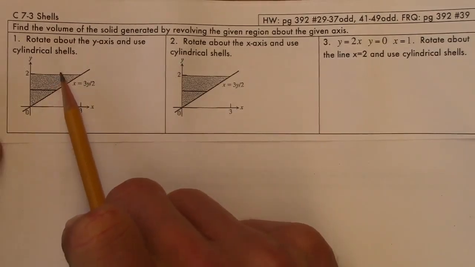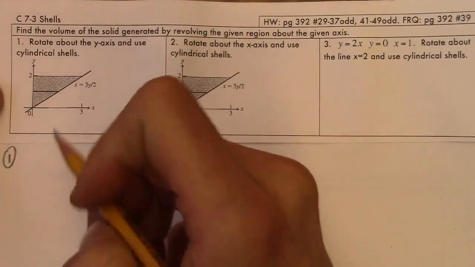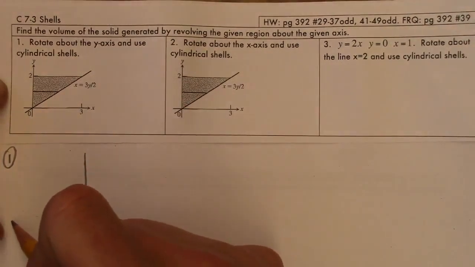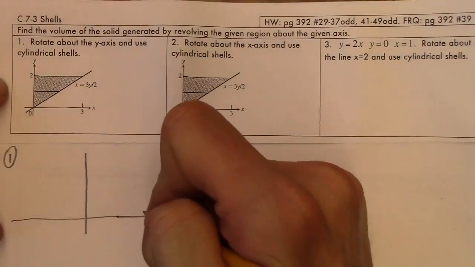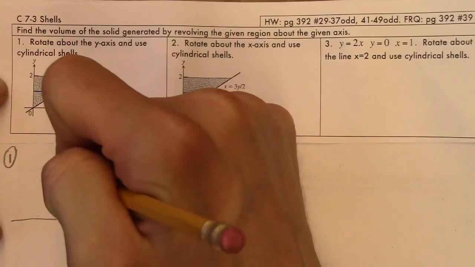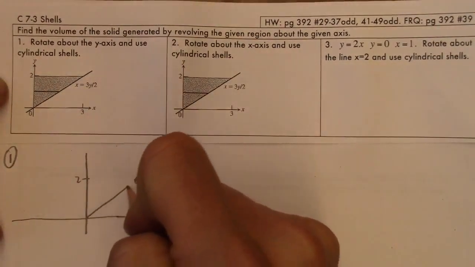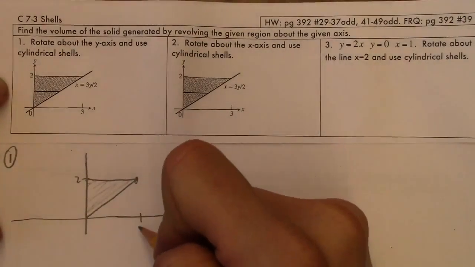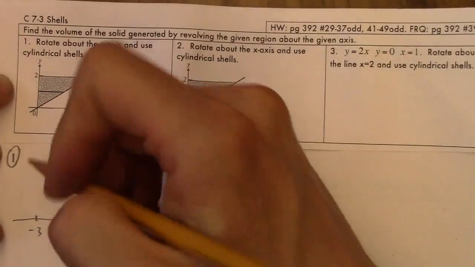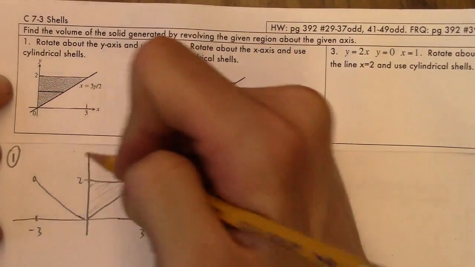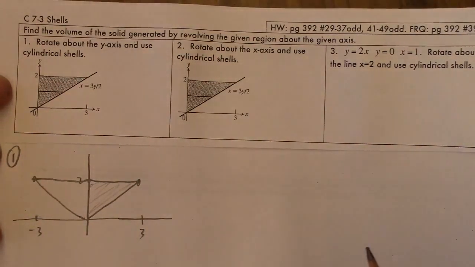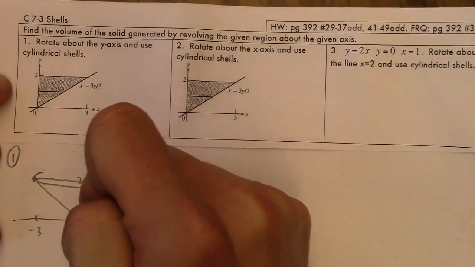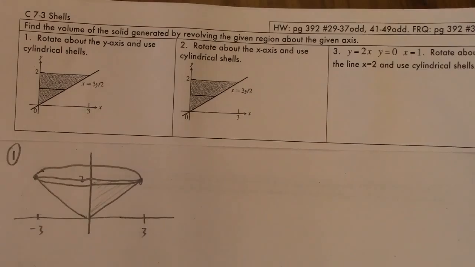So we have this region, and we're going to rotate it about the y-axis. So we'll start by graphing that. It's about the y-axis, that means it's going to be symmetrical about the y-axis. So 3, and then goes up to 2. So we'll draw the original region. There's the original region, and then it's reflected about the y-axis. So the symmetrical region will be back there. And it's spun around, so we have, again, an upside down cone situation.